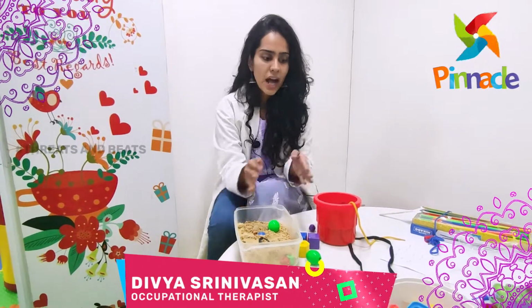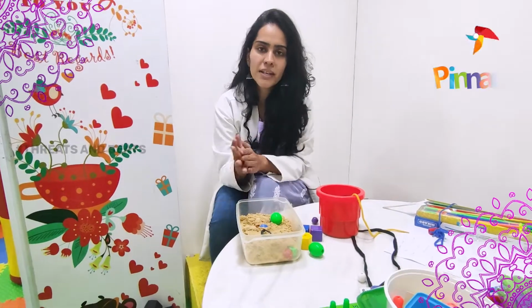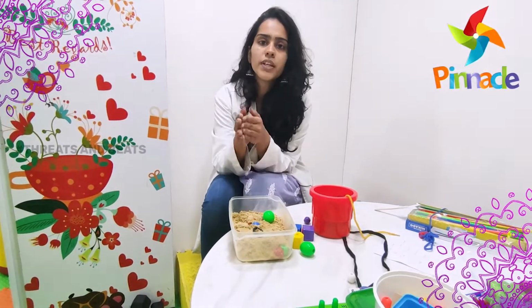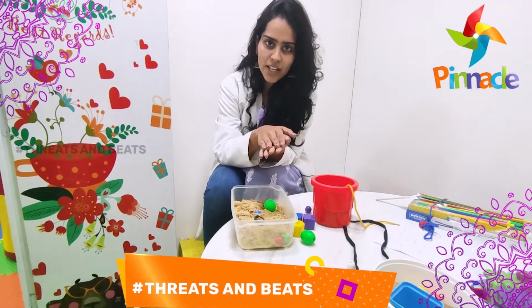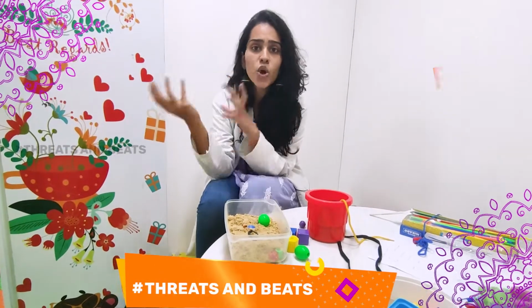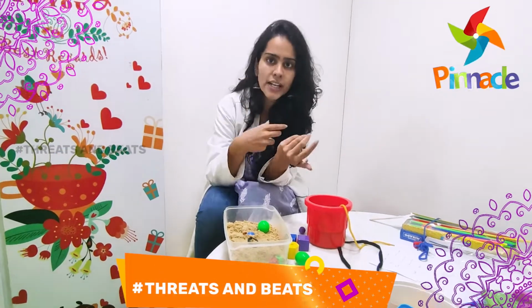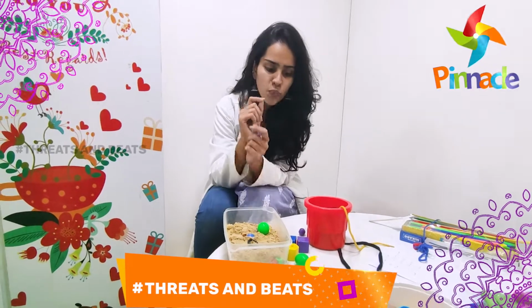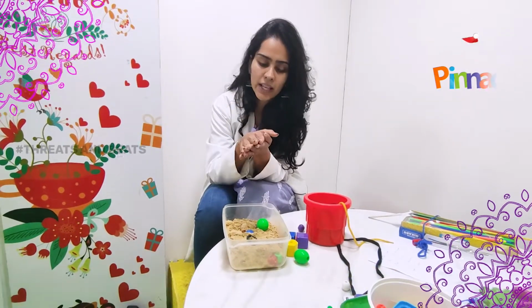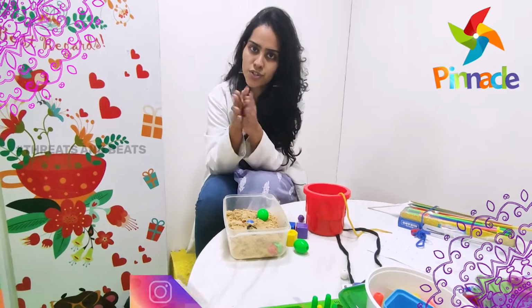Today I'll tell you how we can improvise our regular bead and thread activity. When you know that your child has sensory issues with textures, that is, either he seeks a lot of textures or he does not like textures, we can start working on their fine motor activities and hand functions by using two textures together.